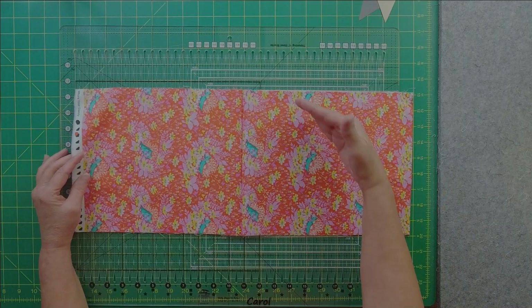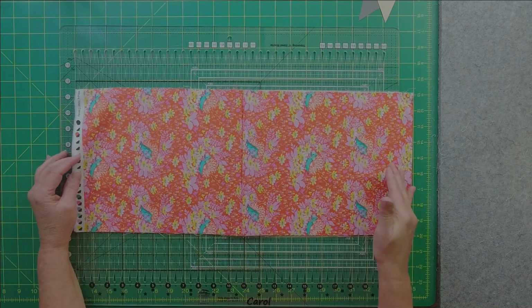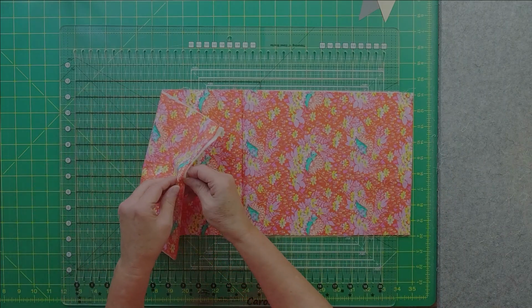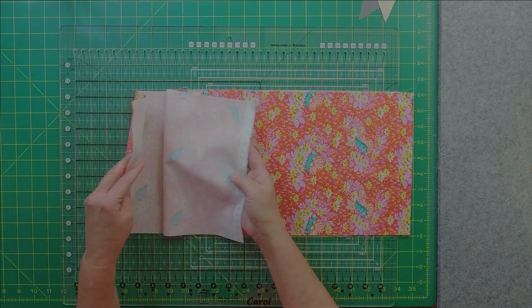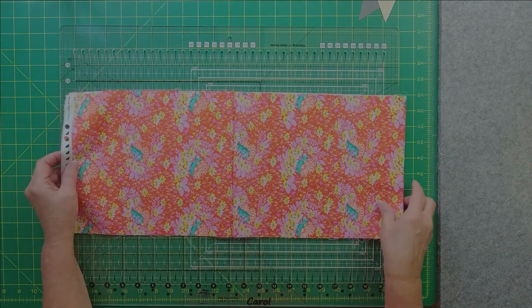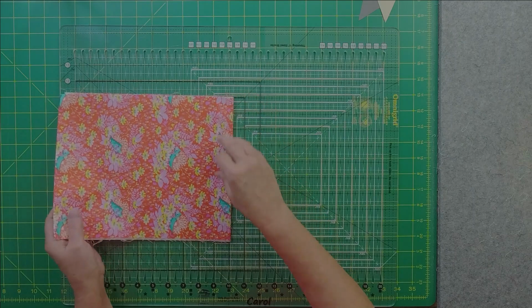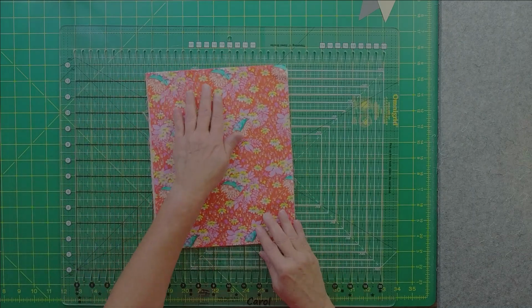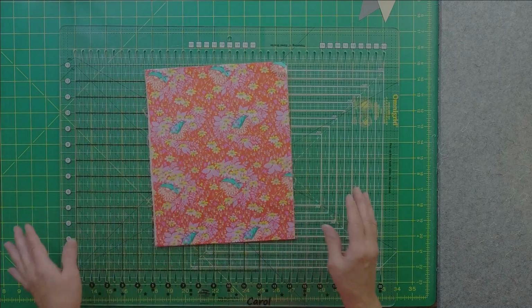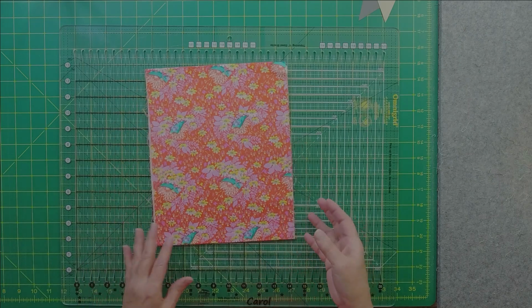Here is some fabric. It's 9 inches times the width of fabric. So I have my 2 selvages together on this side and the fold is on this side. And then I fold it in half again. So I have 4 layers of fabric. And this is not trimmed off on the sides.